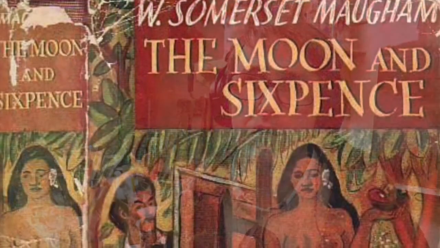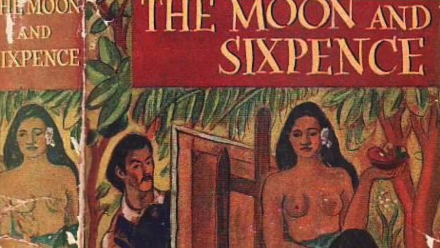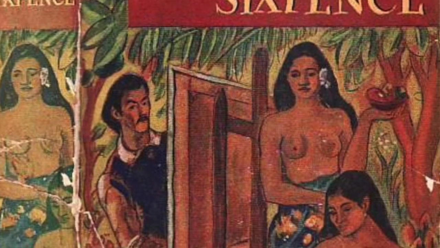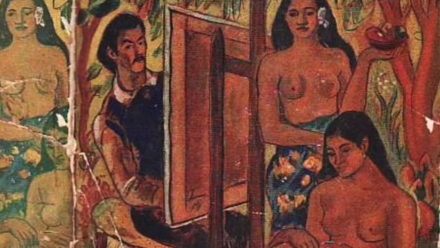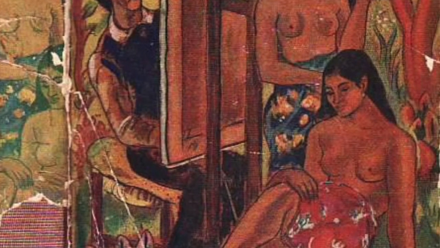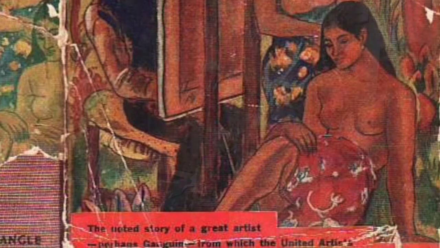There's a great book called The Moon and Sixpence, which is roughly based on the life of Gauguin. It's a fantastic novel. It's set in the 19th century, but it gives you an idea of these artists and poets and writers.